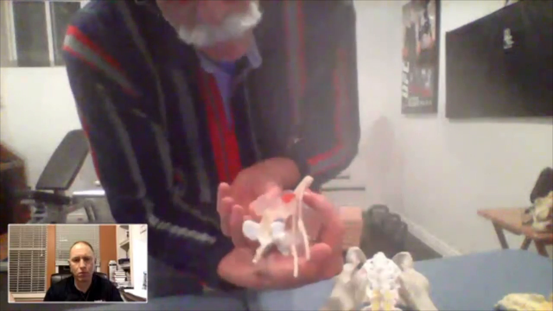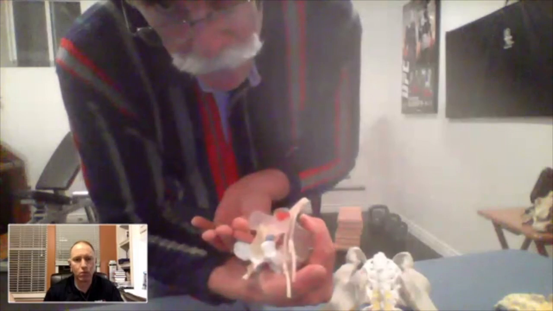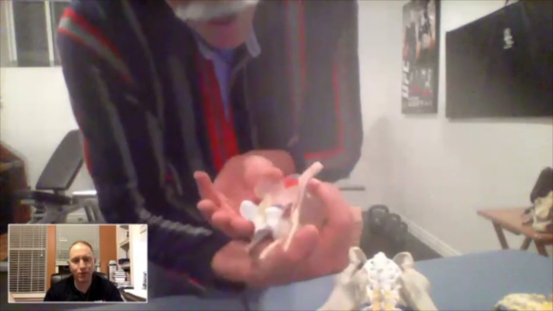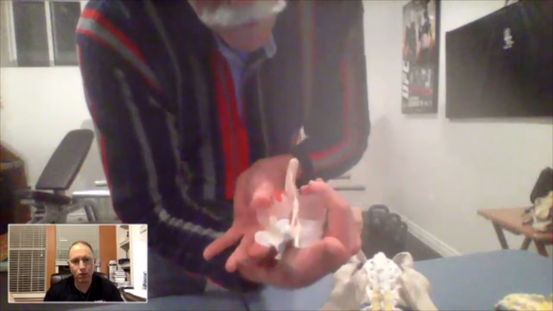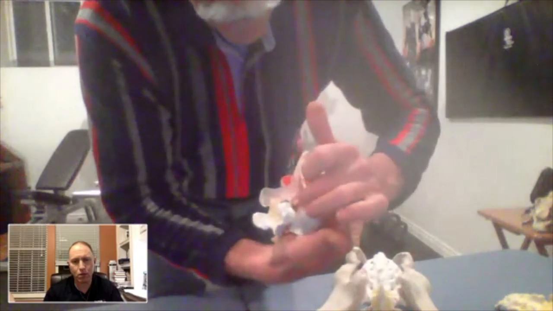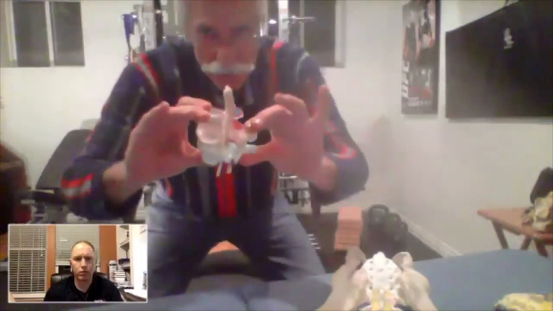Watch that little red imperfection in the back of the disc. Do you see the gel bulging out? Yeah. So that is very typical. Now, if I directed what we call the thrust line right down through the middle and squeeze, the whole disc bulges, but the focal disc bulge on the nerve root does not bulge. So it's all a matter of hydraulic behavior based on the curvature of the spine.